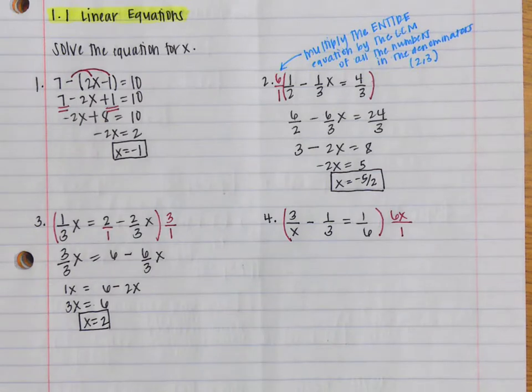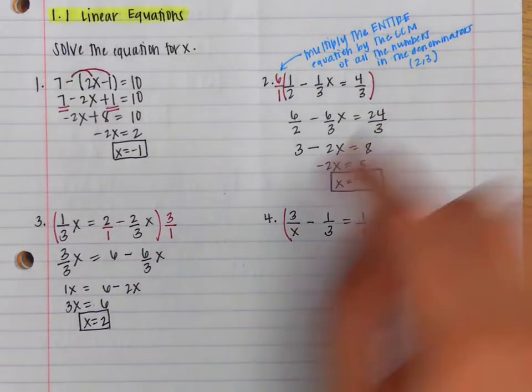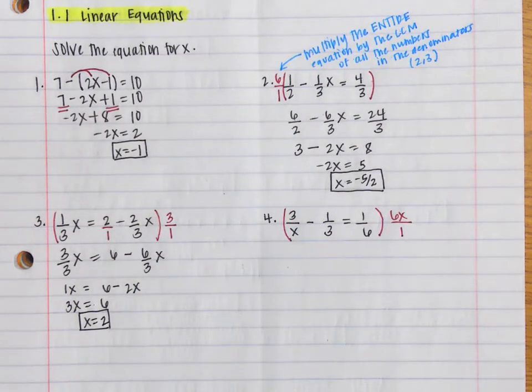Okay, so what I want you guys to do is I want you guys to pause me here. I want you guys to try this one on your own. I'm going to write out that extra step. If you don't need to, if you can go straight from here to here, great. If you need to write out that extra step, you need to do that.